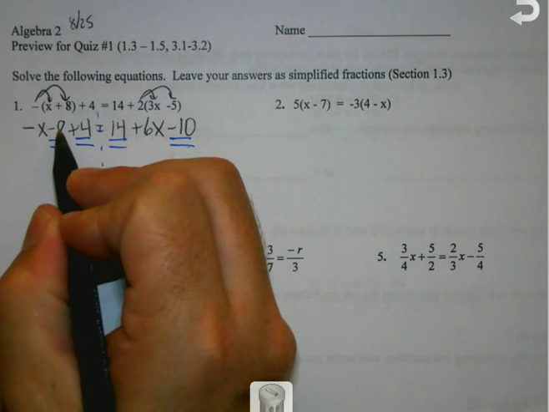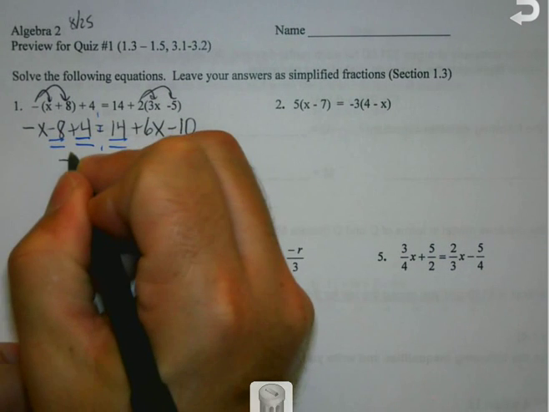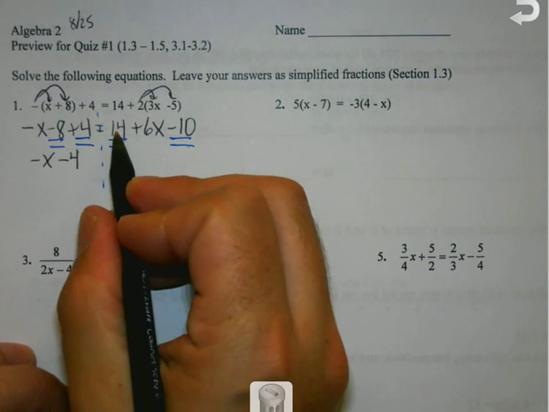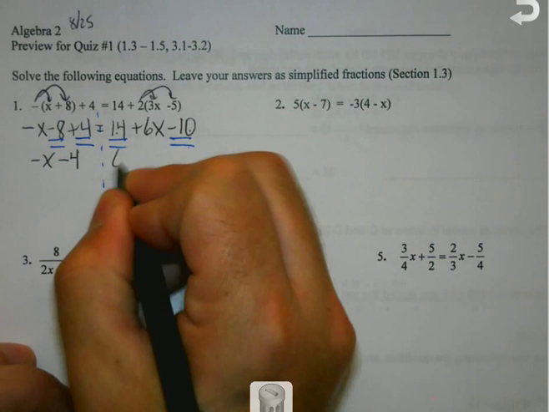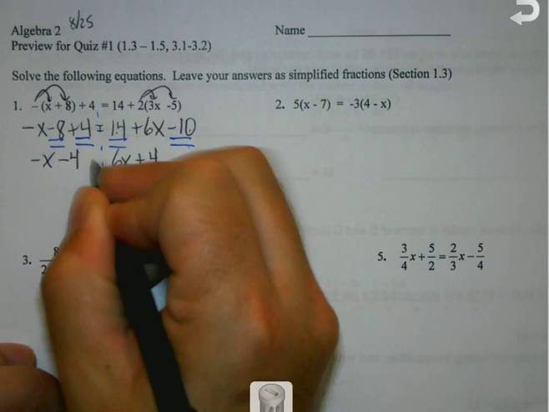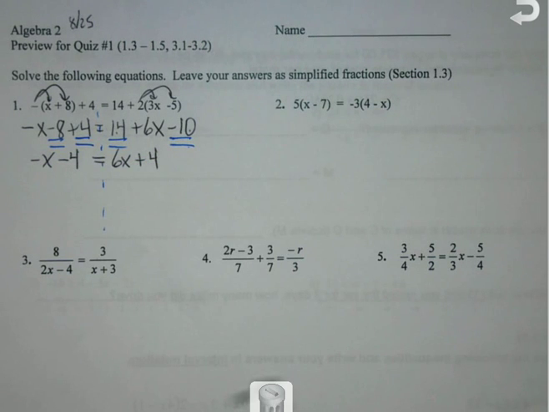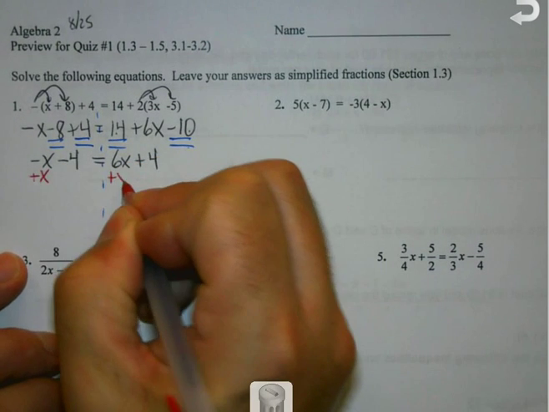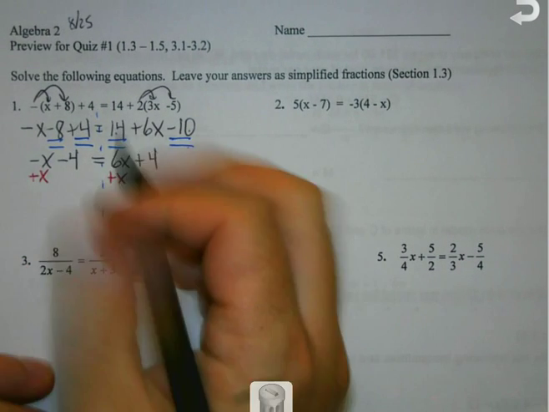So if I owe somebody $8 and I pay them back $4, now I owe them $4. If I have $14 and I go spend $10, I have $4 left. So once we distribute, we combine like terms. Now it just becomes getting all my variable terms to one side. Now again, I like to keep mine positive. So I'm going to move the negative x. You could move the 6x if you wanted to.